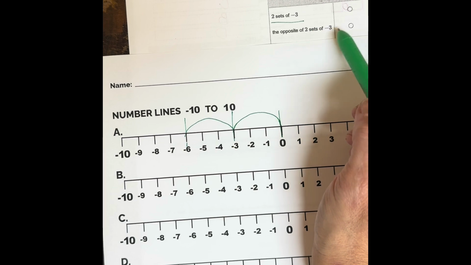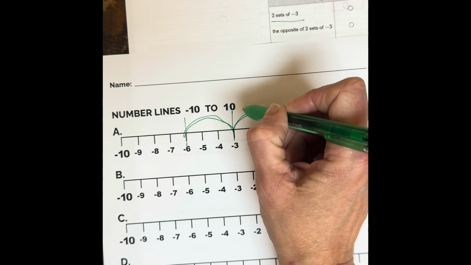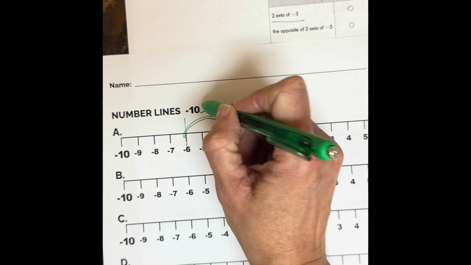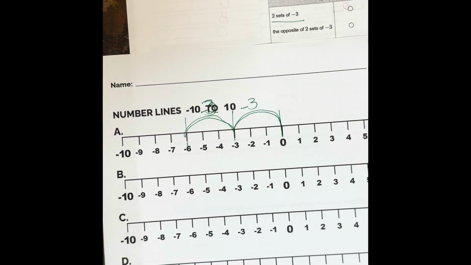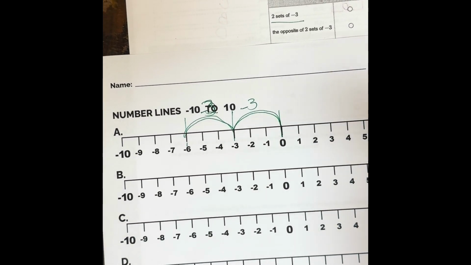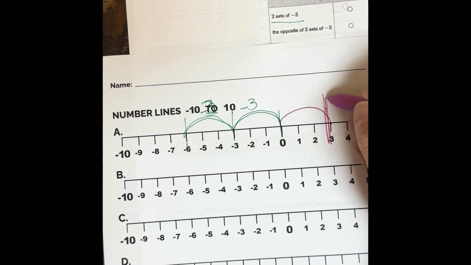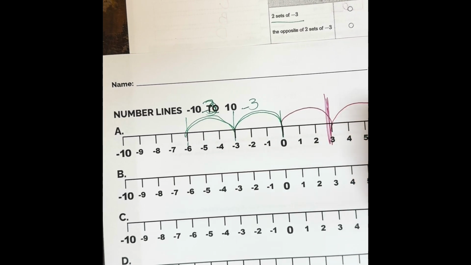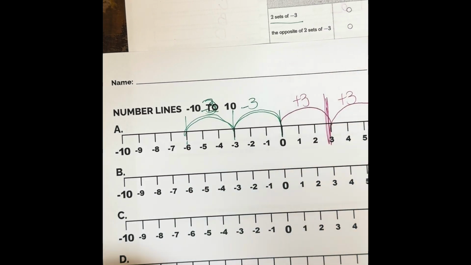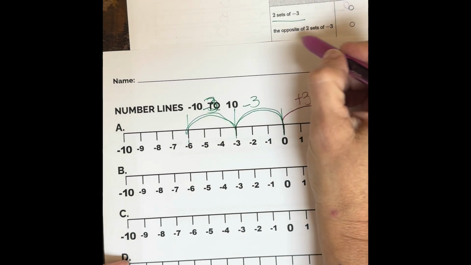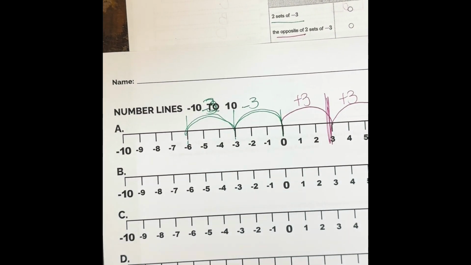The opposite of 2 sets of negative 3. Well, here's 2 sets of negative 3 right here. This is negative 3 and negative 3. So that's 2 sets of negative 3. Well, the opposite of 2 sets of negative 3 is 2 sets of positive 3. So the opposite of that would look like this. One set of positive 3. Here's another set of positive 3. Plus 3, plus 3. The opposite of 2 sets of negative 3 is 2 sets of positive 3.